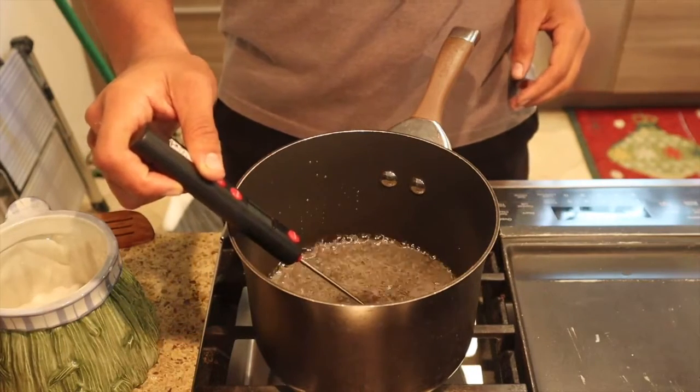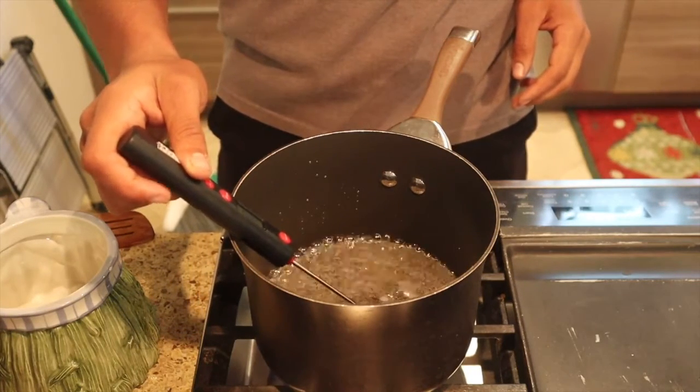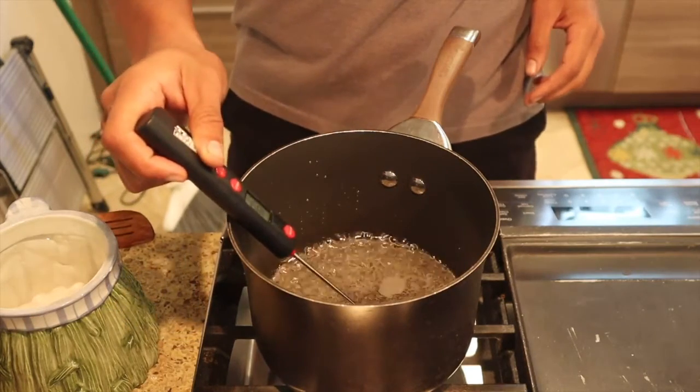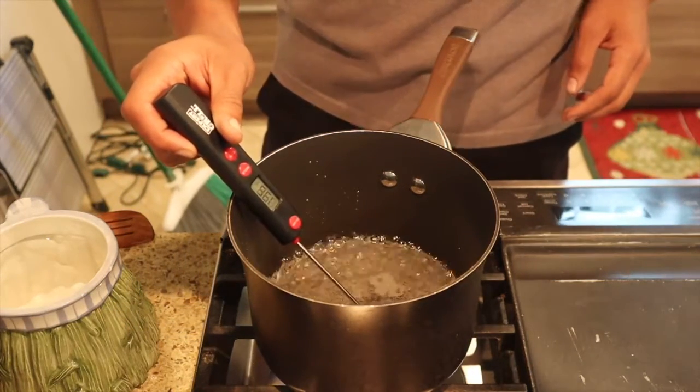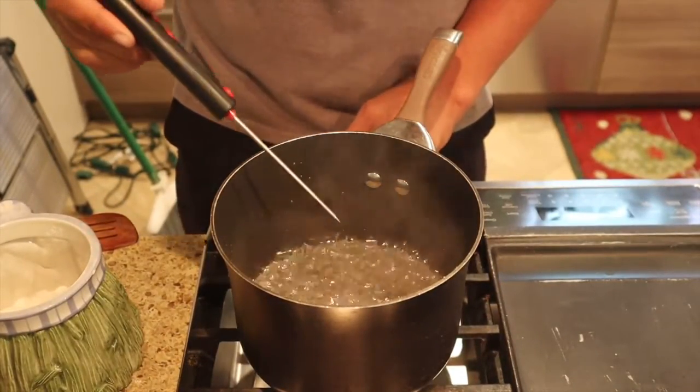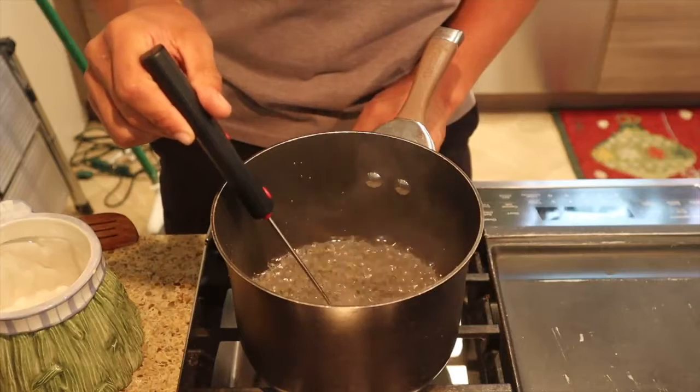So right now, the solution is at 188 degrees. We're just going to turn down the solution a little bit to let it boil a little bit slower.